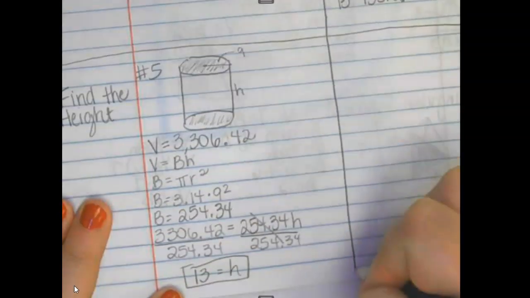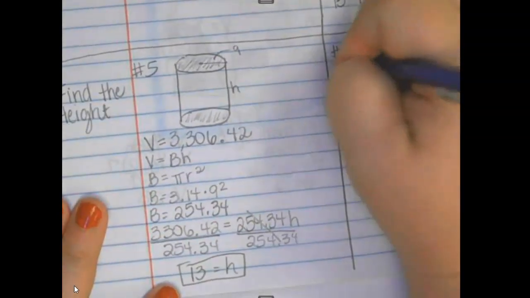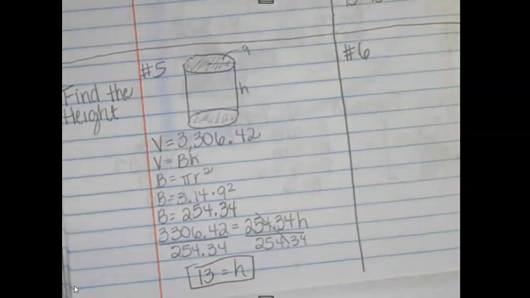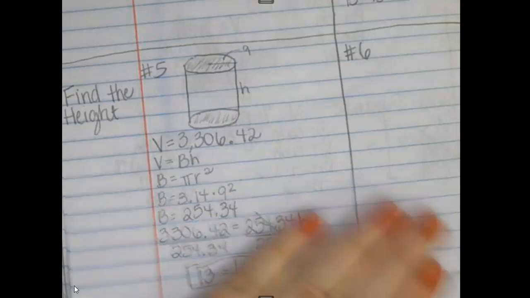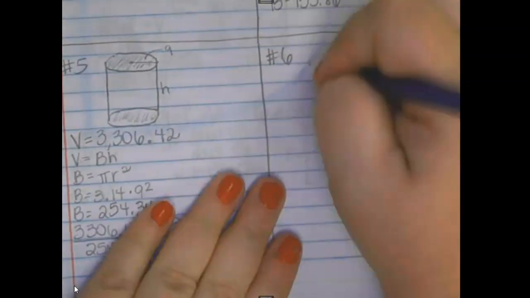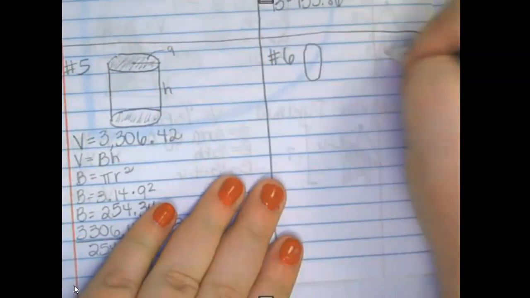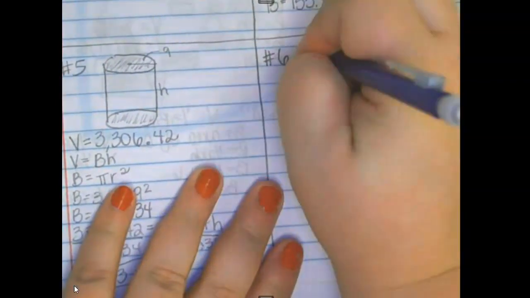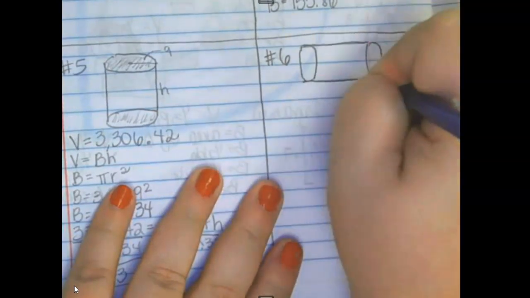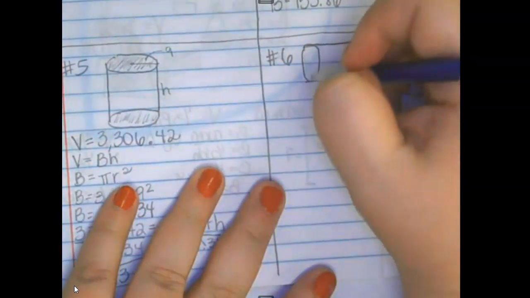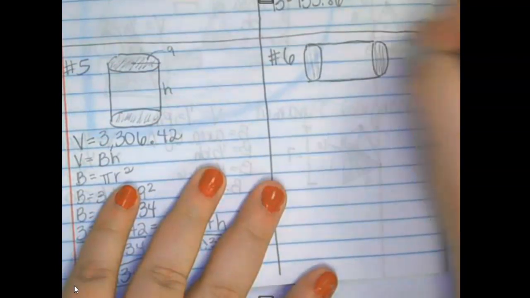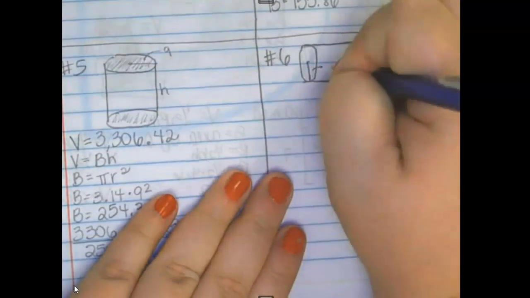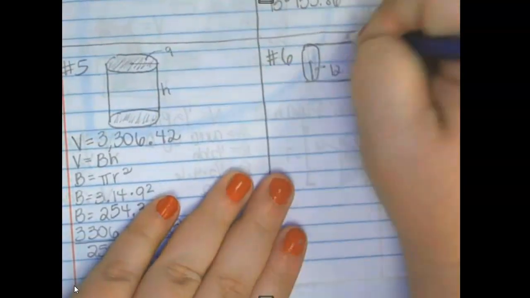Draw a line. One more example of this, and then we're going to look at a couple of cones. Alright, so we're going to draw this one sideways. I do like that we're doing some both directions. That way when you look back at this, you have it going sideways. I'll go ahead and lightly shade the base. And I'm going to draw a radius of 12. Mark my height with an H.